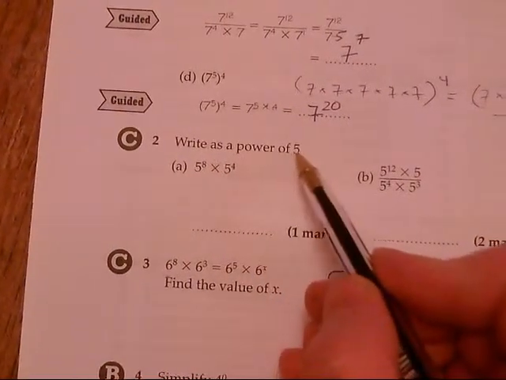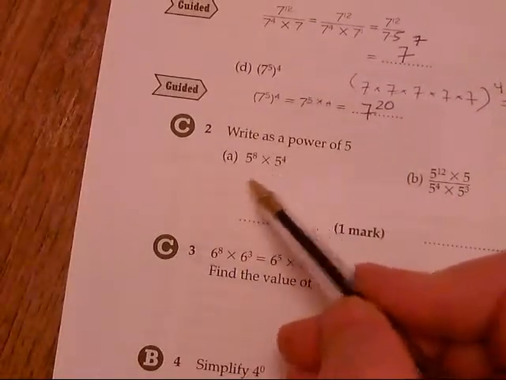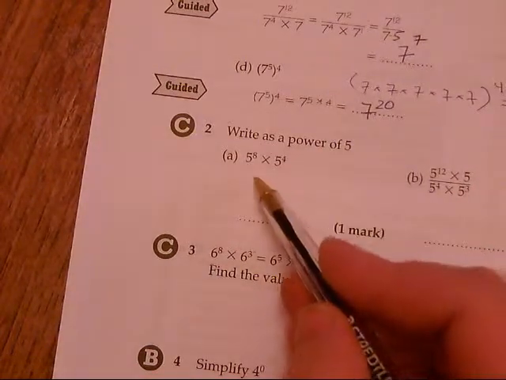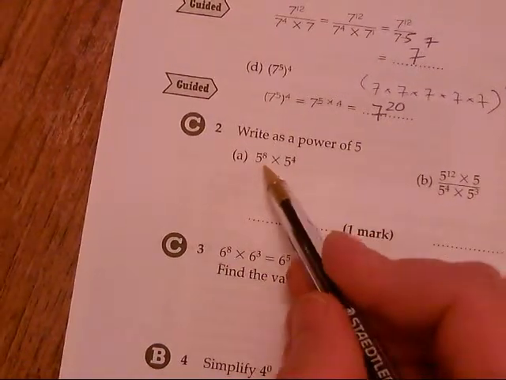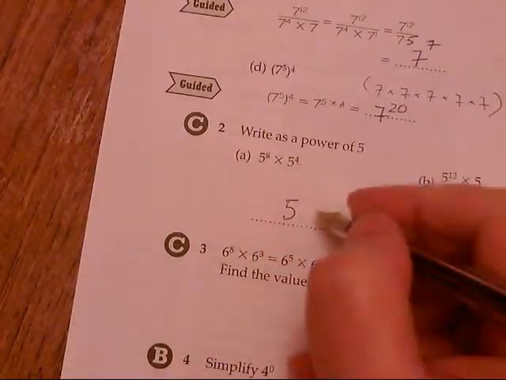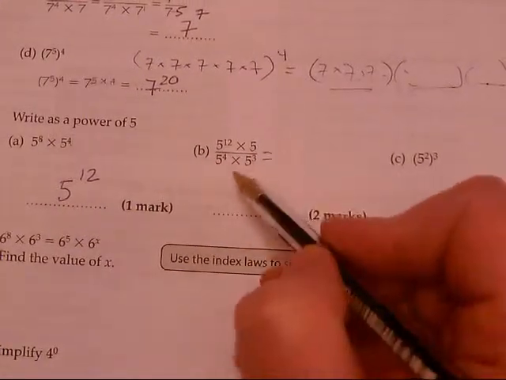That's it. Okay, so let's do now the second question. Write as a power of 5. They don't want you to actually work out what that is. They will be happy if you give the answer as a power of 5. We have multiplication here, so we add the indices. We add 8 and 4, we get 12. Done.